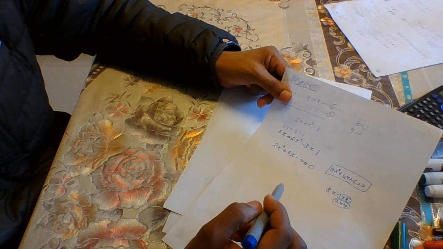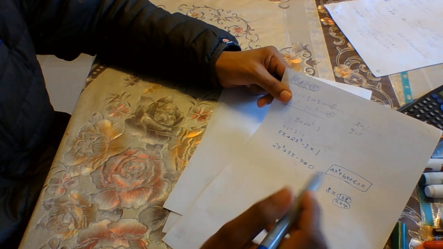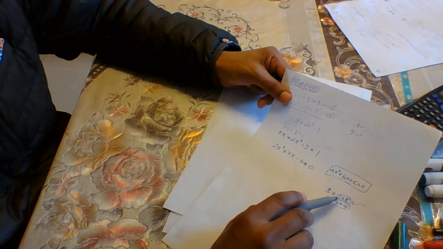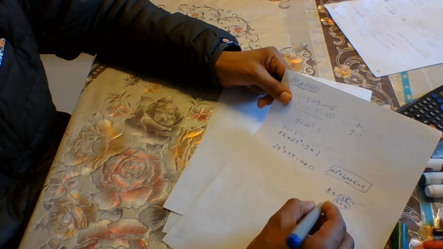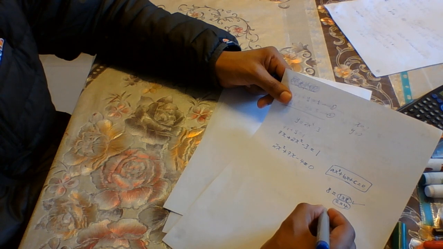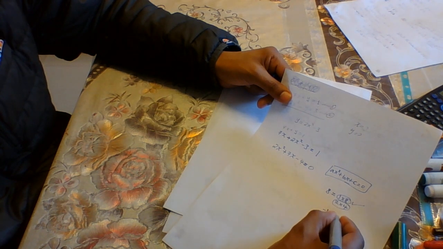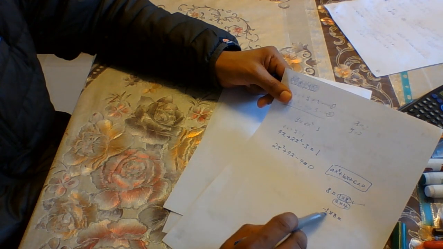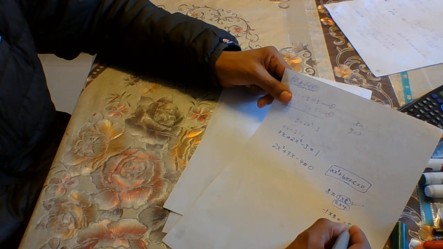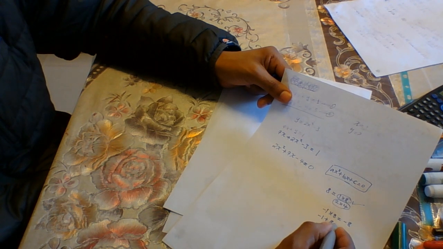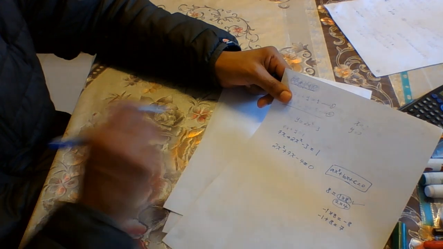So which one do you think works? This one. So what we have to do is write minus 1 times 8. If you multiply these two, you get minus 8. If you add them, it gives you the middle term.